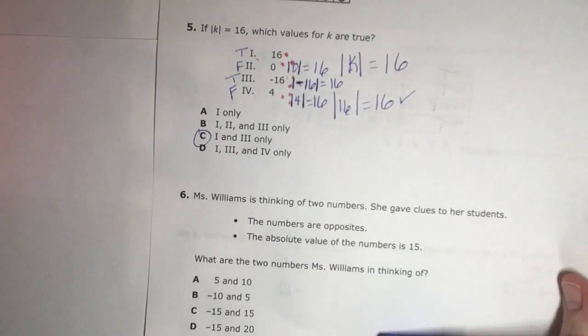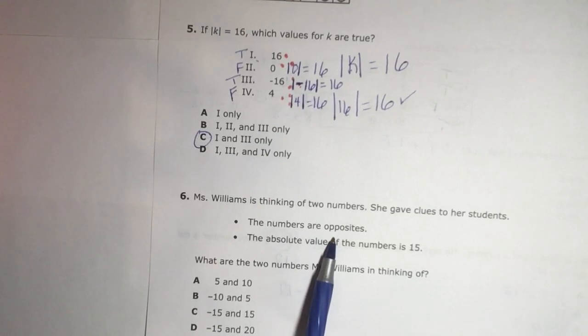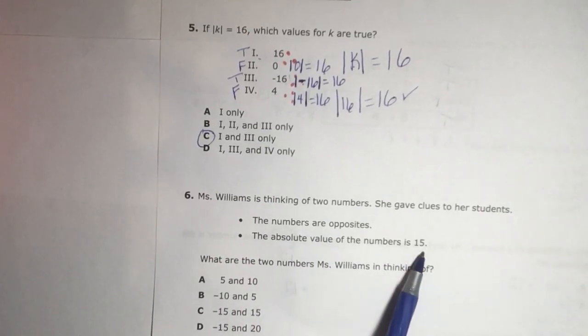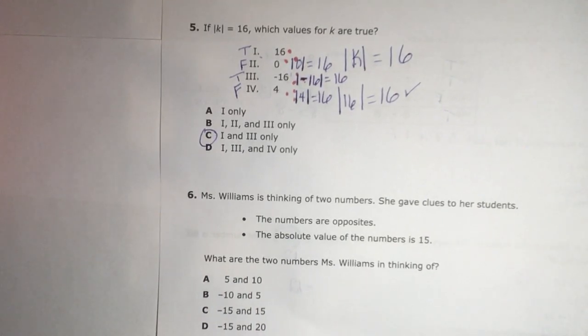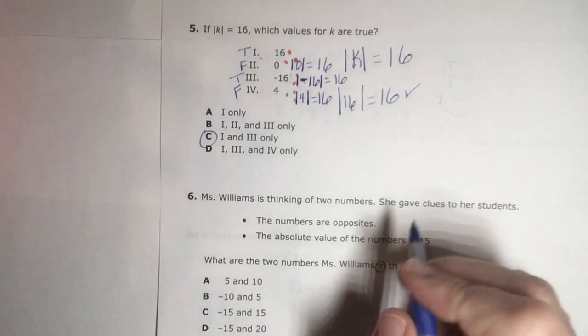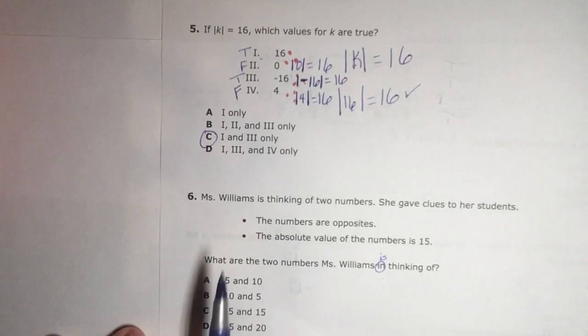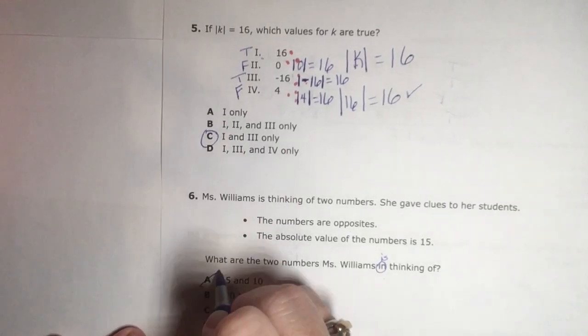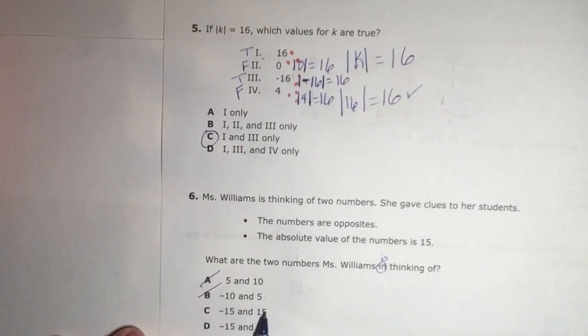Number 6. Miss Williams is thinking of two numbers. She gave clues to her students. The numbers are opposites. The absolute value of the number is 15. What are the two numbers Miss Williams is thinking of? That's a typo. The numbers are opposites. Okay, that's the first thing I'm going to go with. I'm just going to eliminate. Are these opposites? Nope. Are these opposites? Nope. Are these opposites? Yes.